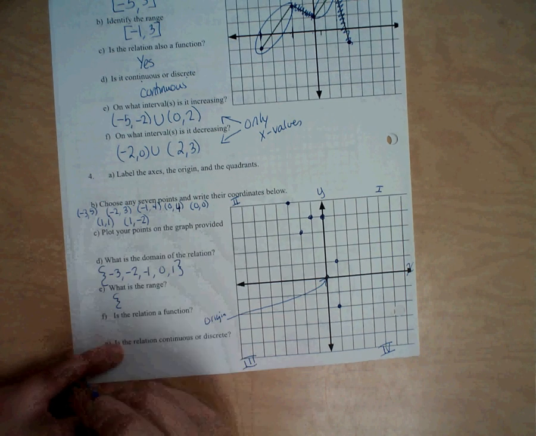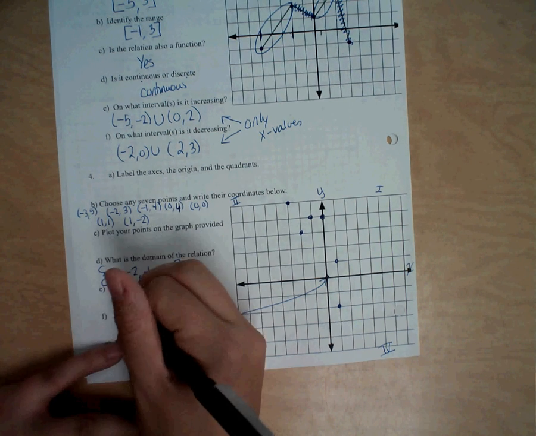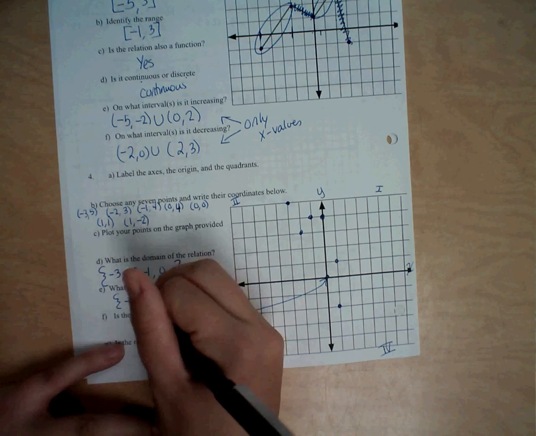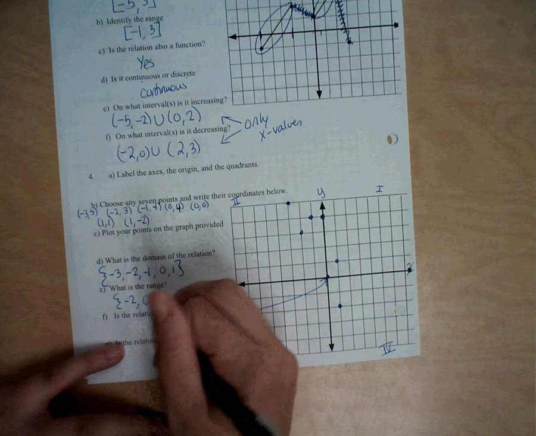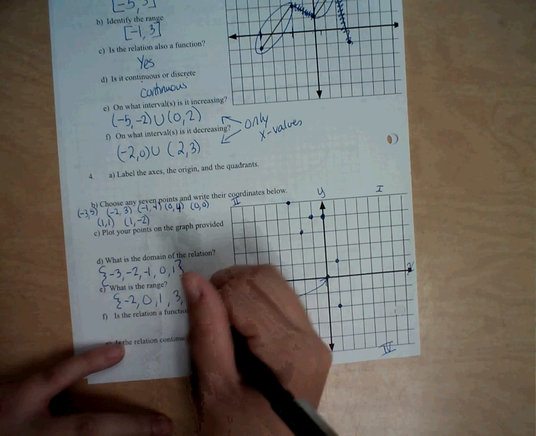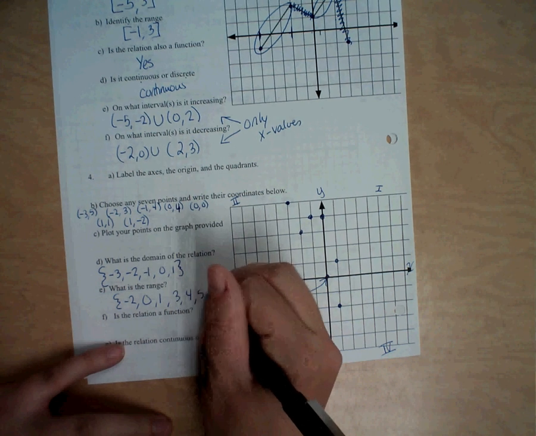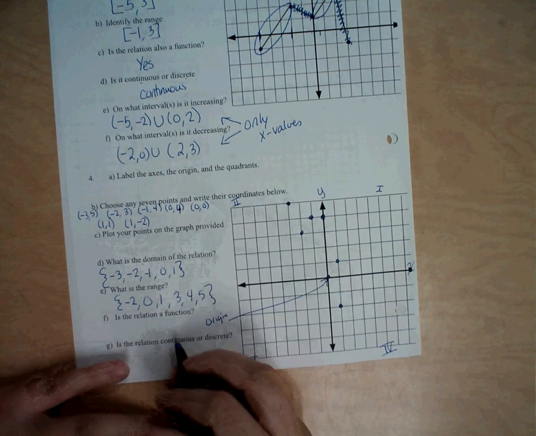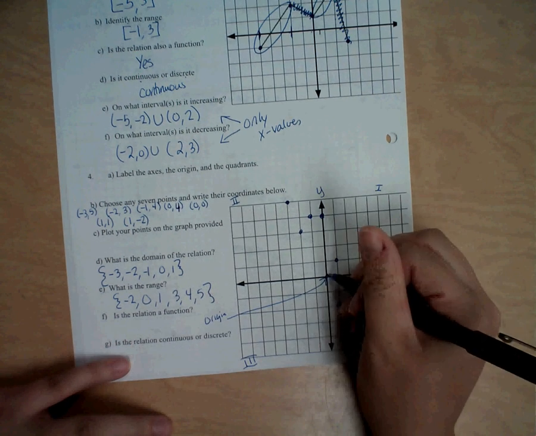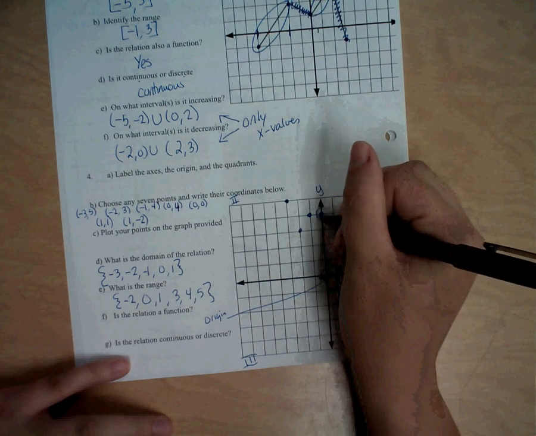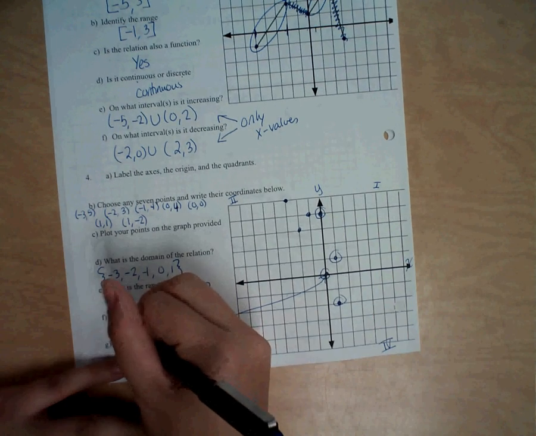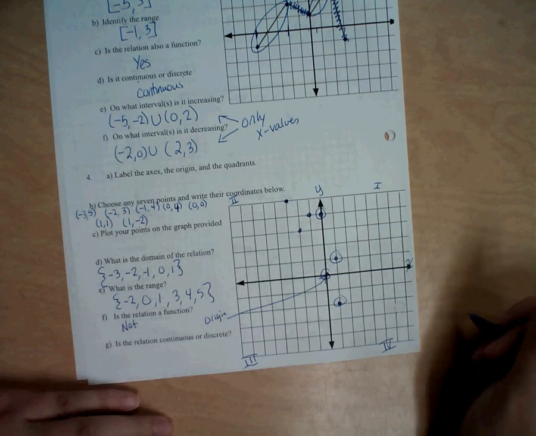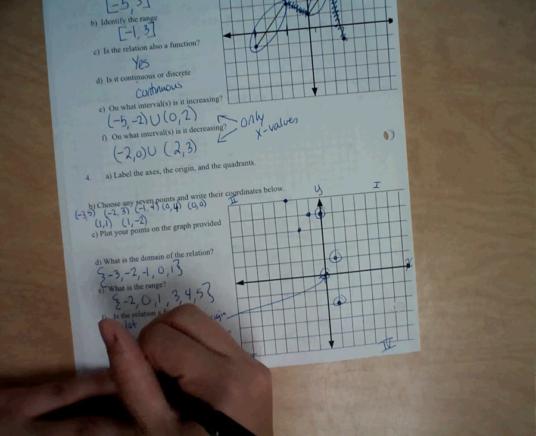The range starts at -2, 0, 1, 3, 4, and 5. And ask, is this relation a function? Mine is not, because it has x values that repeat right here and right here. So this is not a function. And is it continuous or discrete? They're going to be discrete because they're not connected.